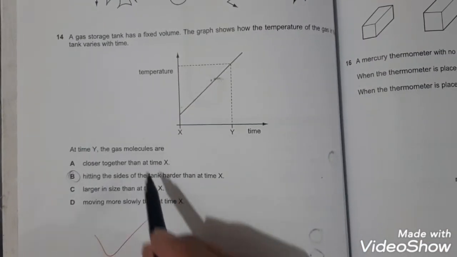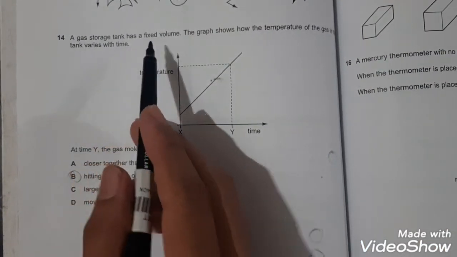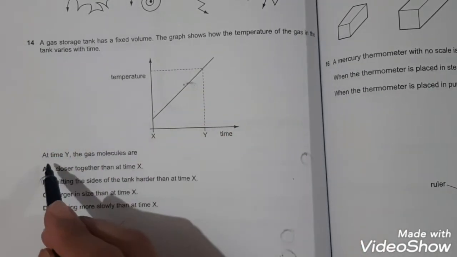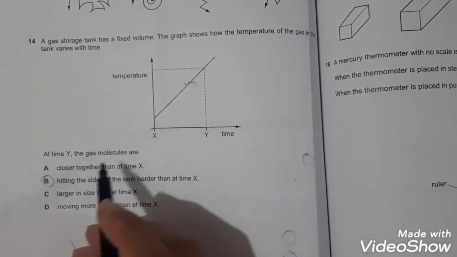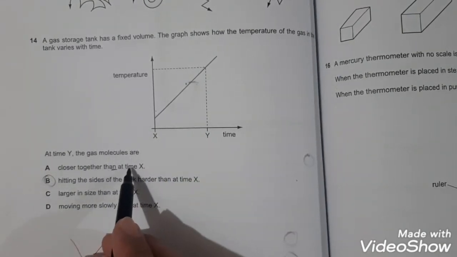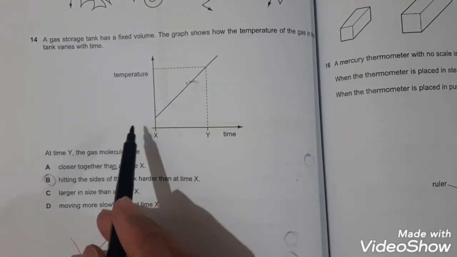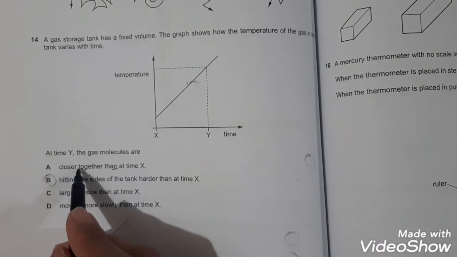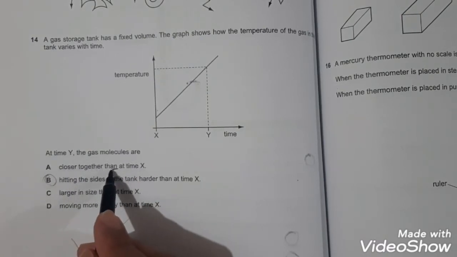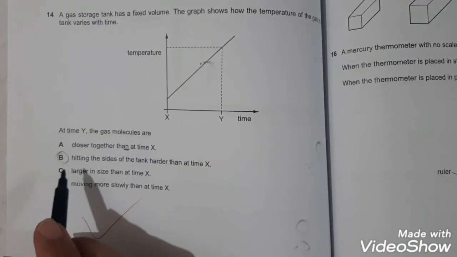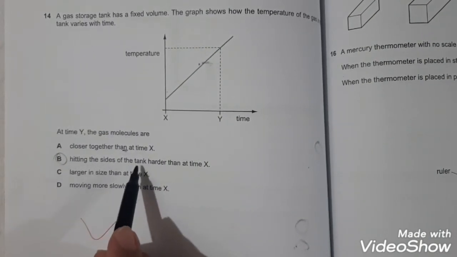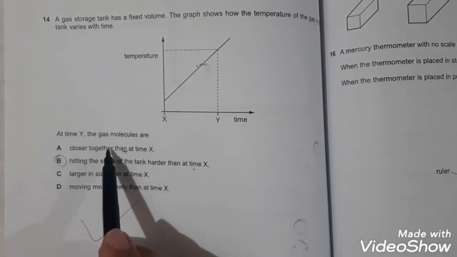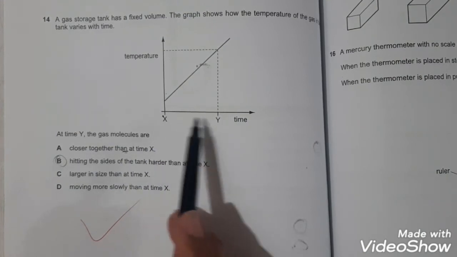Then question 14 states a gas storage tank has a fixed volume. The diagram shows how the temperature of the gas in the tank varies with time. At time Y the gas molecules are closer together than at time X, which is wrong because it's in a fixed volume, so this will not cause the gas molecules to be closer together than at time X. Then answer B states hitting the side of the tank harder than at time X, because this will increase the velocity of the gas molecules over time from point X to point Y.